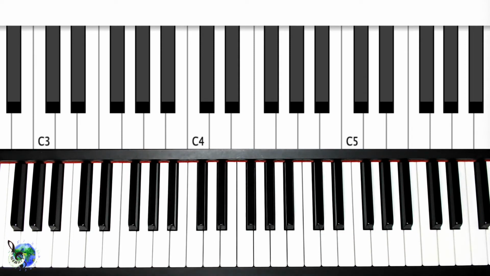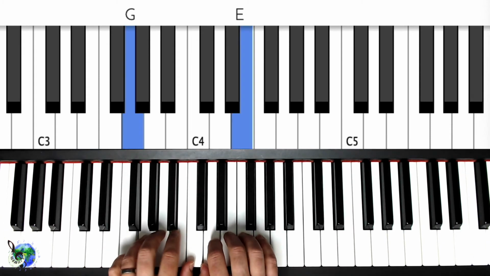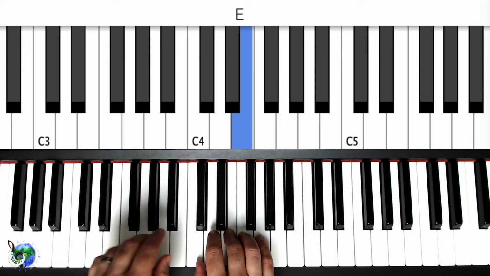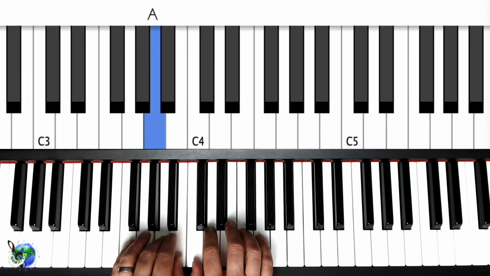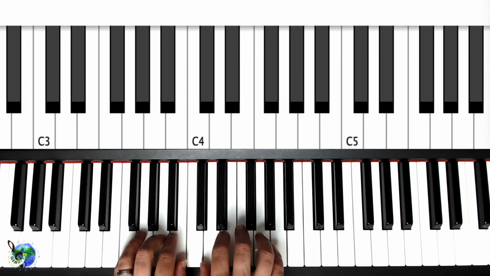Okay, so that last section, I'm going to play through that whole last section. And once you have learned that, you pretty much know the entire thing, which is super sweet. Okay, so here's the final section we go. Finger 4.